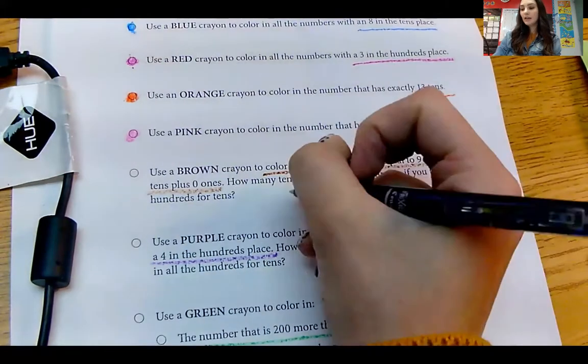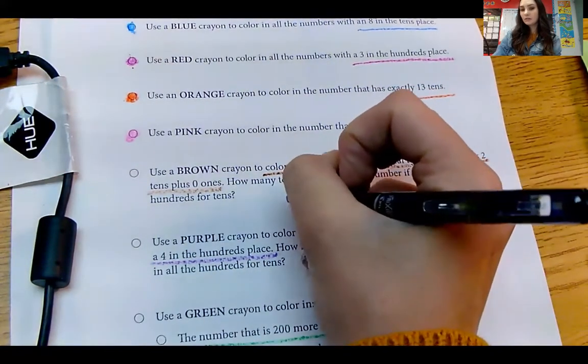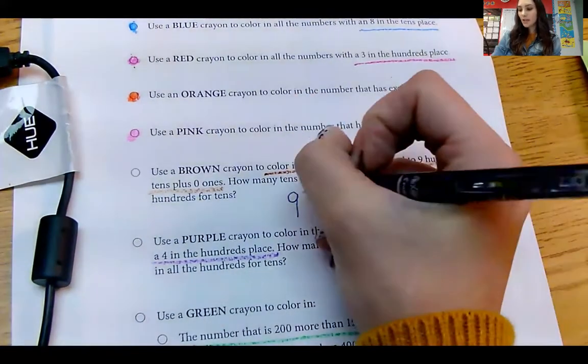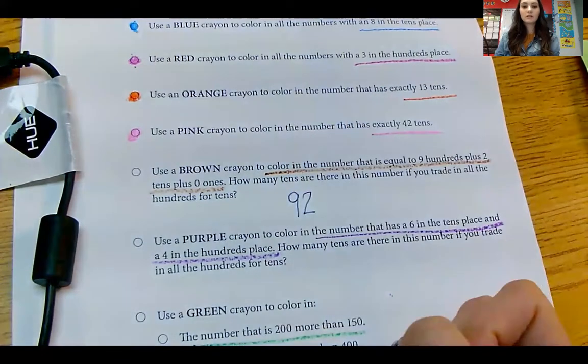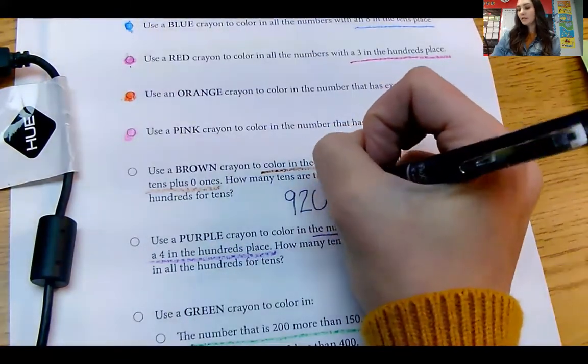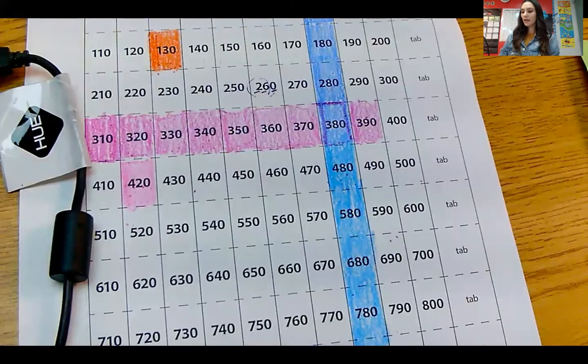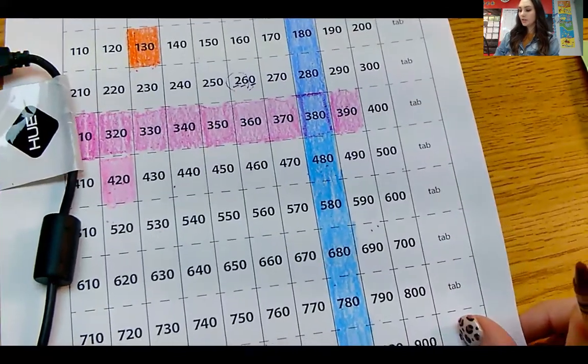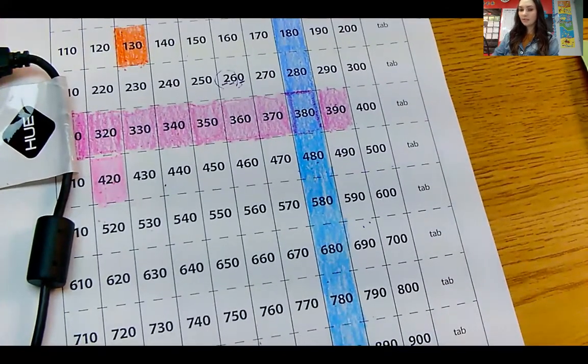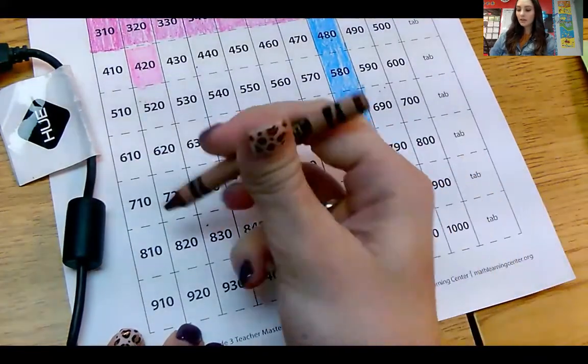So 9 hundreds, 2 tens, and then 0 ones. So my number is 920. So go ahead and get your brown crayon, find 920 on your number line, and color it brown.